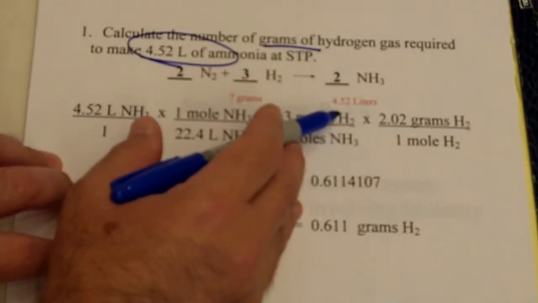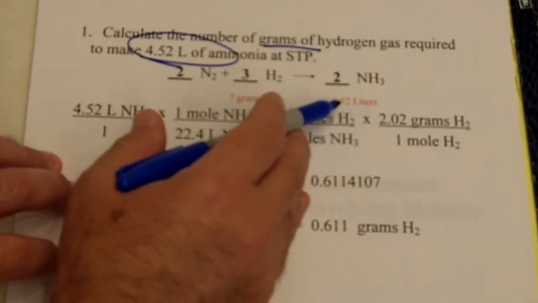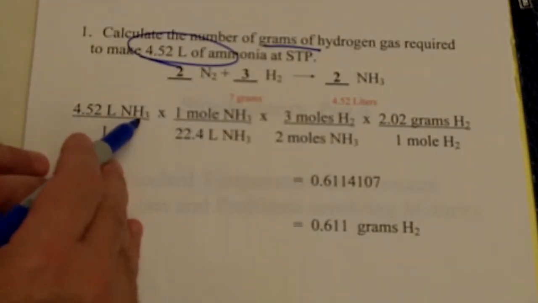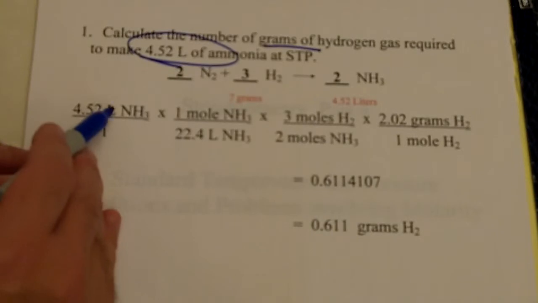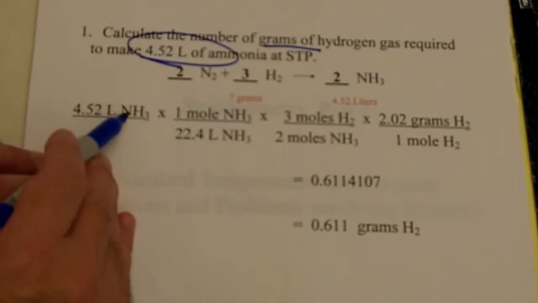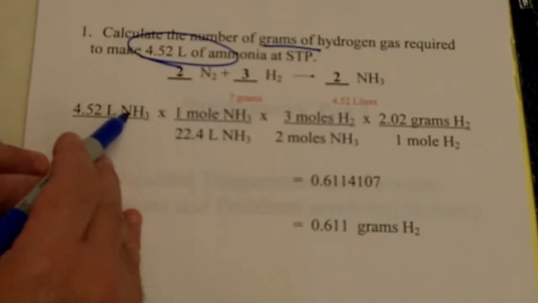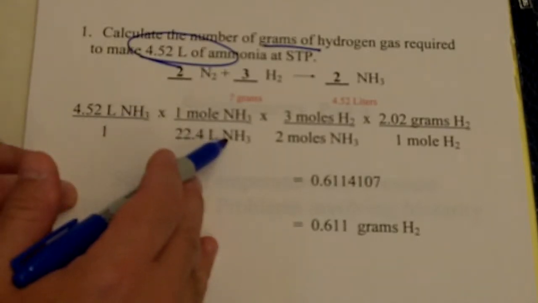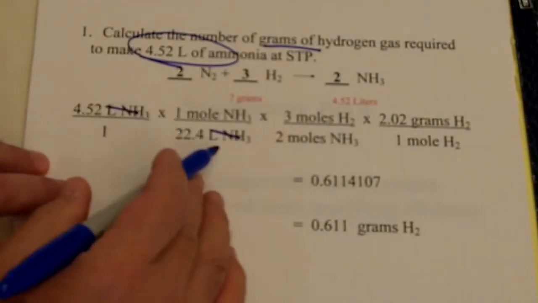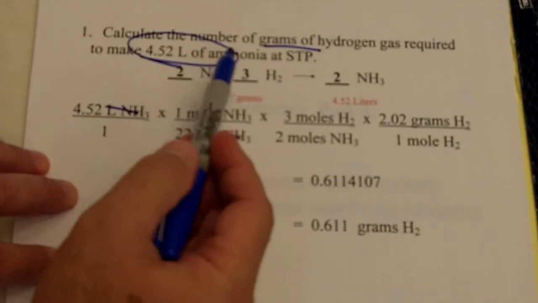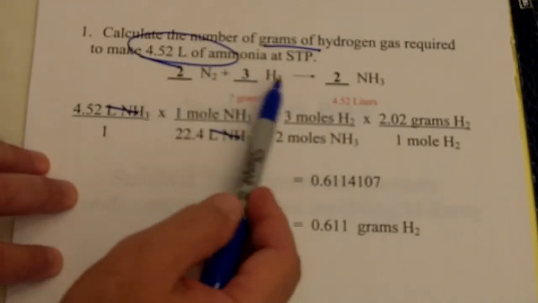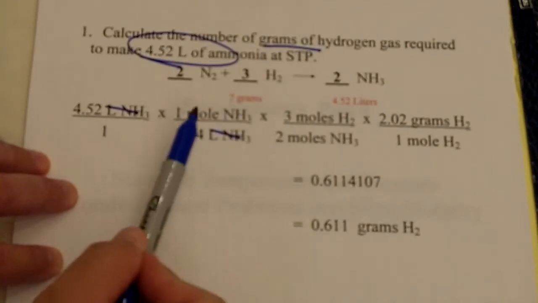Well, the same way as I've always done, I write what I know. 4.52 liters of ammonia over 1 to hold that place. Whatever unit is in this position here, just the unit, not the number, goes right there. So if liters of ammonia is right here, liters of ammonia goes right there. I'll cancel those two. Now remember, in order to get into the kind of mole vernacular that our balanced equation requires, I'm going to need to convert to moles.